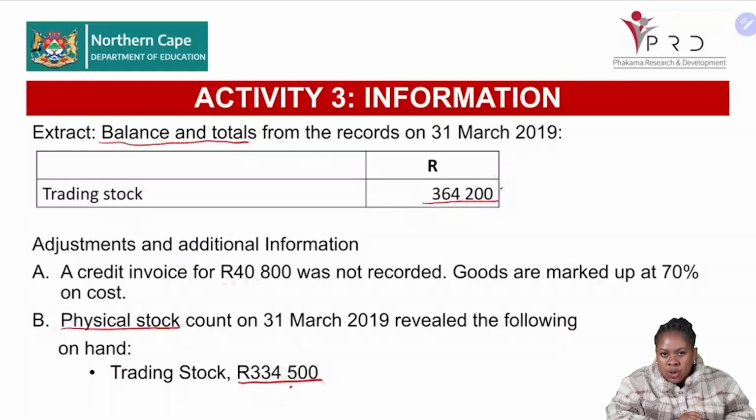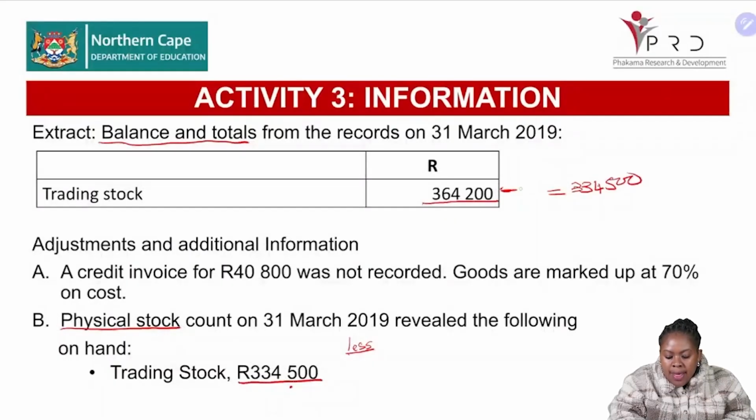Do we have that situation right now? No, we don't have that, grade 12s. We have a situation where our physical stock is less. So then when it's less, it's a deficit because we need to reduce. We must minus this amount so that it can give us 334,500. And the moment we have to minus something to get to this amount, then this is a loss. It's a deficit.